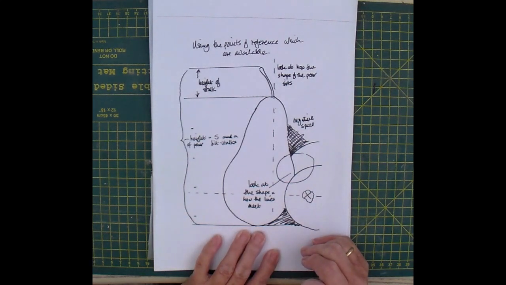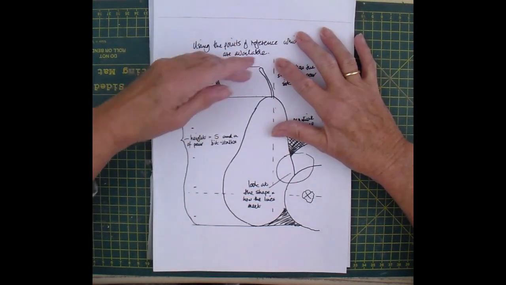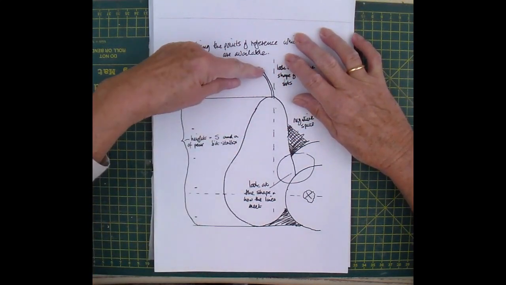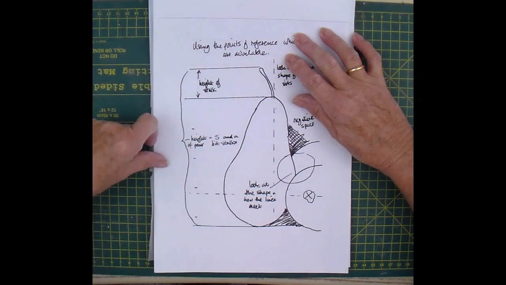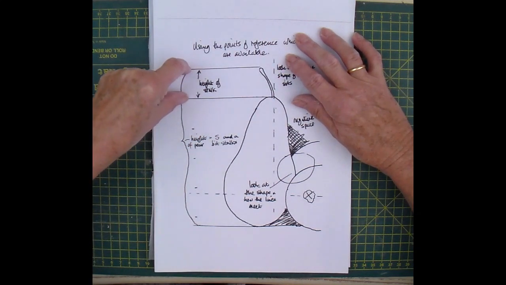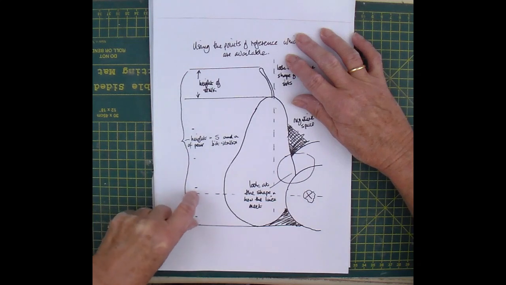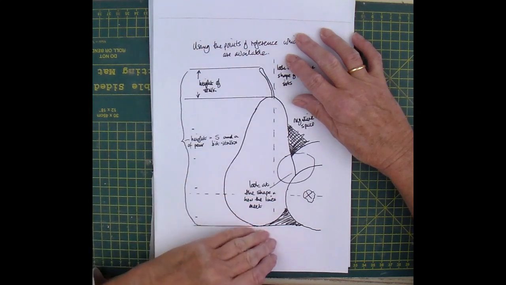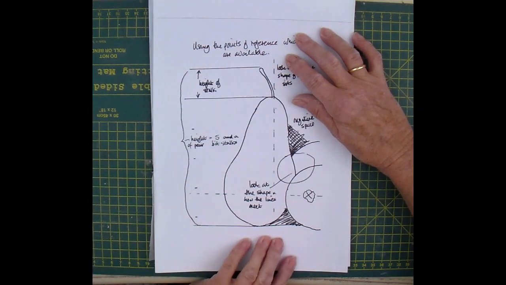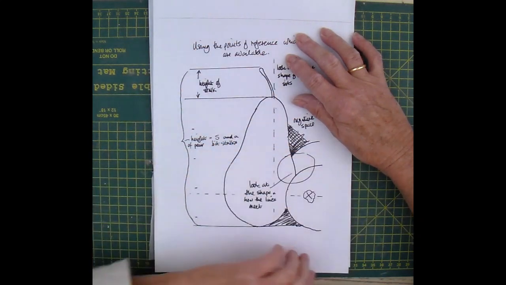Now, a simple way of looking at things is to say, okay, this is the pear, the height of the pear, including the stalk. Now, if you were to take the stalk as a measurement, you could then go 1, 2, 3, 4, 5. So you're breaking it down and you're working out a measurement. And once you've got one measurement, you can use it a long ways as well.